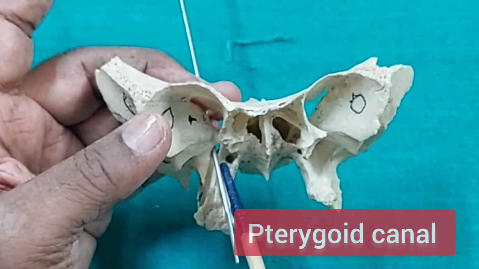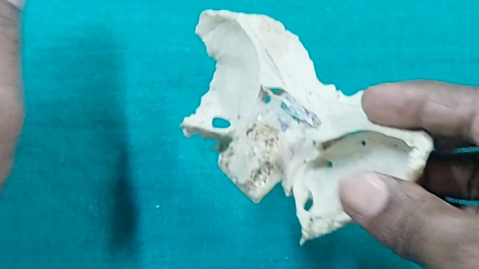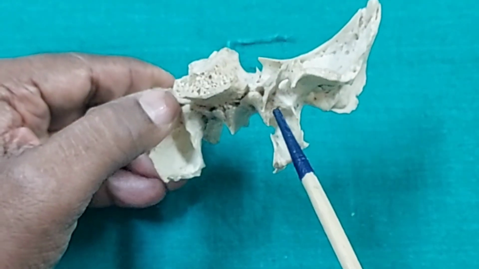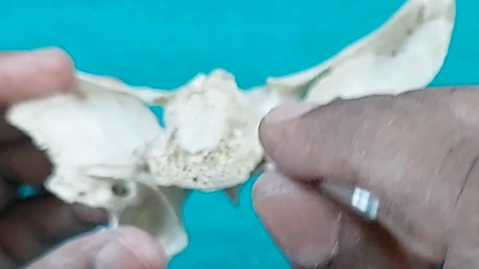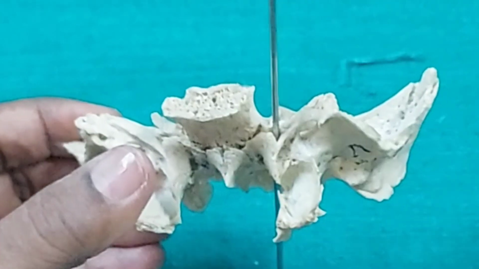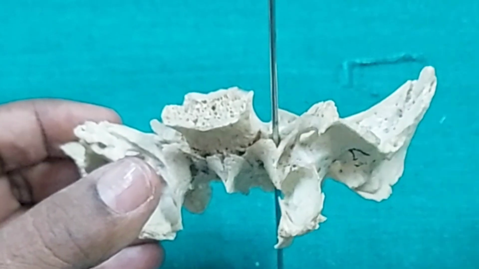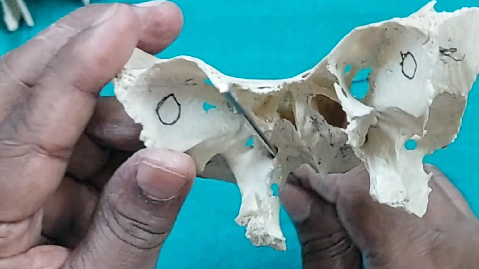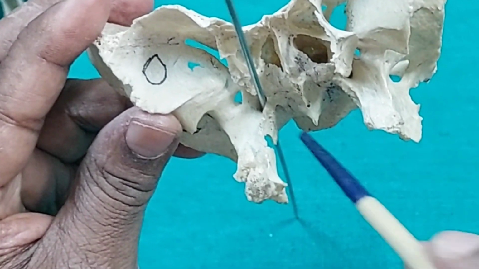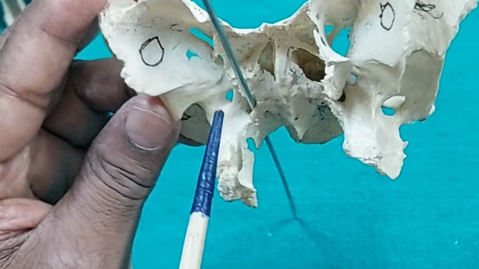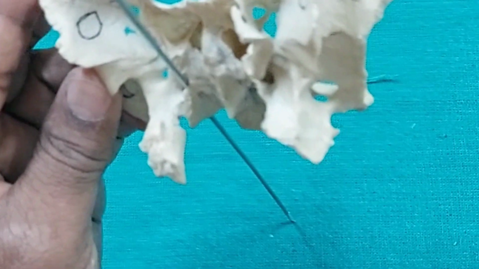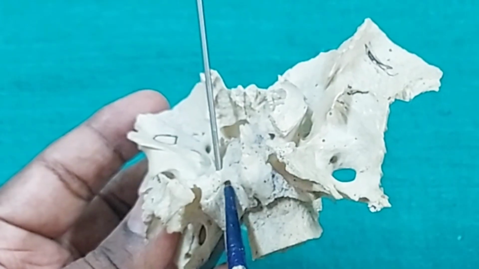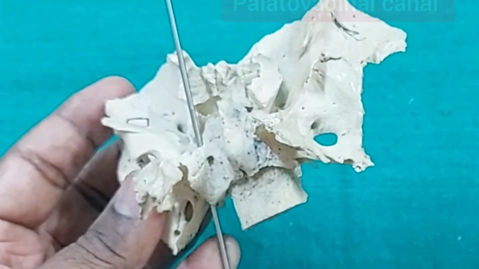This foramen is the pterygoid canal. If you see from this side, this is the pterygoid canal, above the scaphoid fossa. I am passing the probe through the pterygoid canal, above the scaphoid fossa, and from this side you can see the opening of the pterygoid canal. This is the foramen rotundum laterally, then the pterygoid canal, and more medially another foramen is there, this foramen, called the palatovaginal canal.